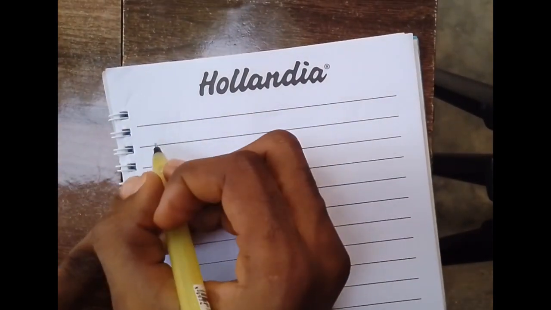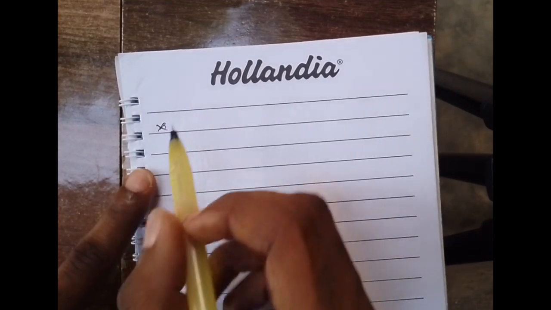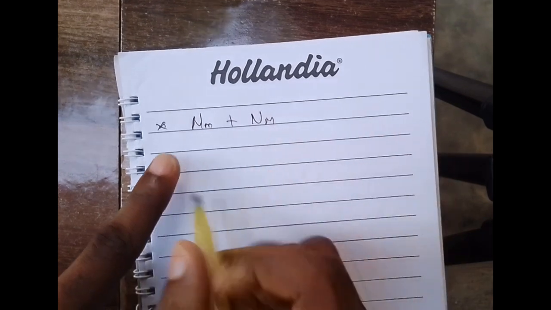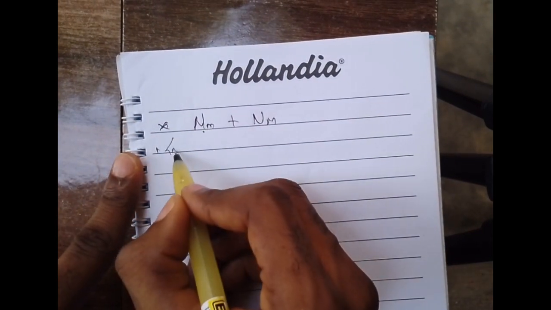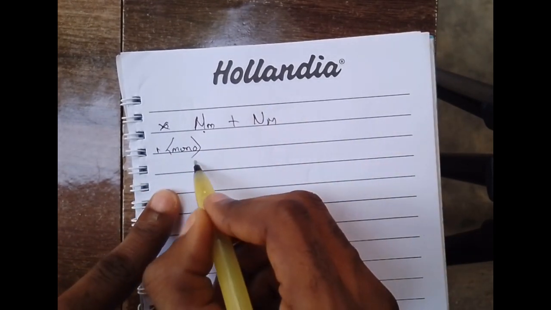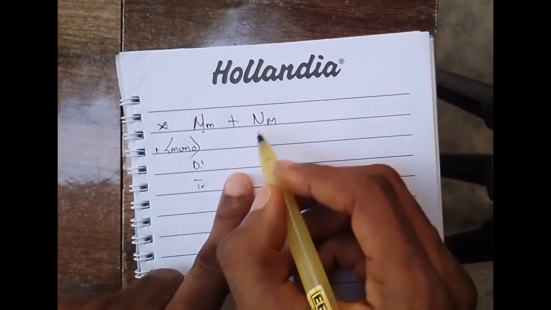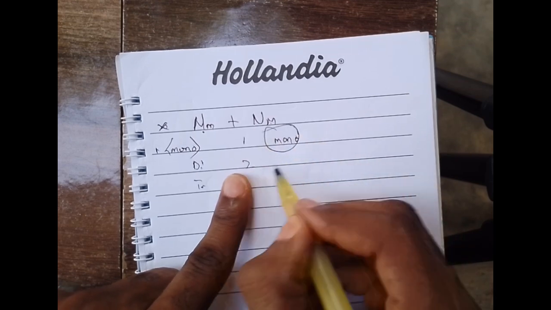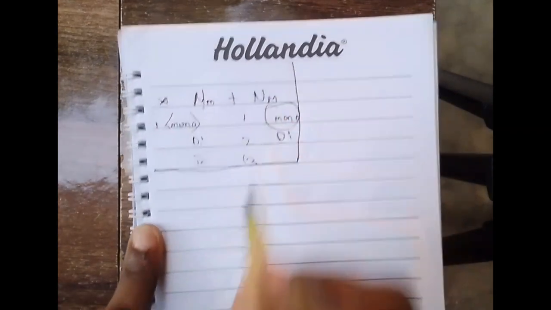The second rule now is this. You have a non-metal plus a non-metal. For the first non-metal, if it is just 1, you don't bother adding mono. You don't bother adding it. But if it's 2 upward, you must add di. If it's 3, you add tri. Now, for the second non-metal, if it is 1, make sure you add mono. Make sure you add mono. If it is 2, make sure you add di. If it is 3, you add tri. Now let's try some examples.